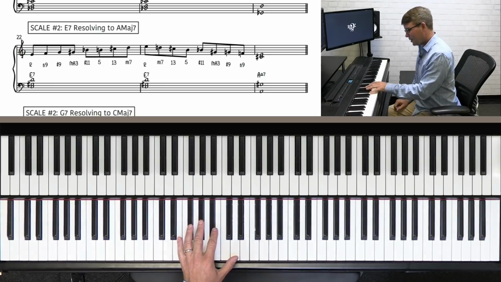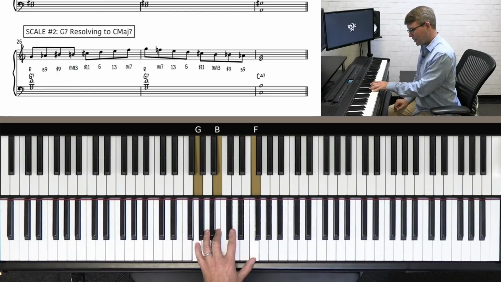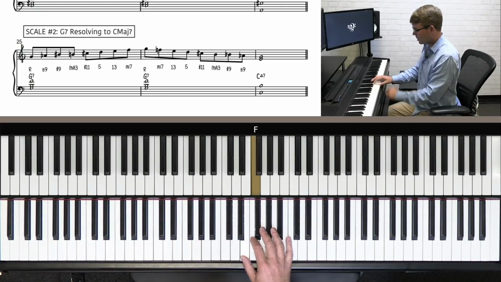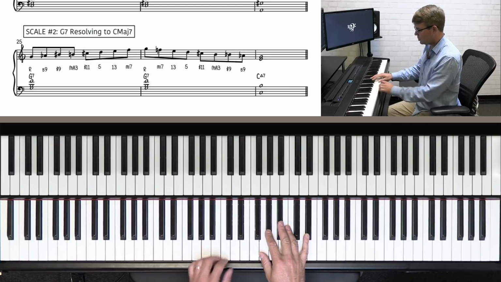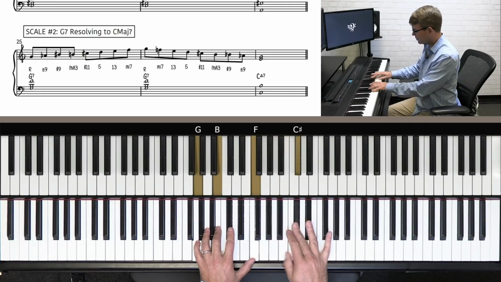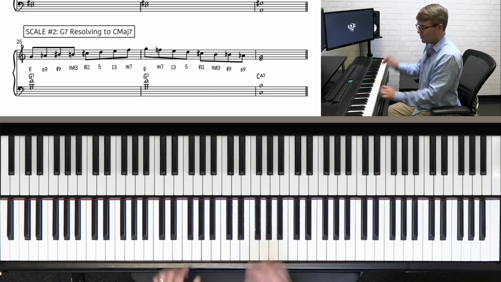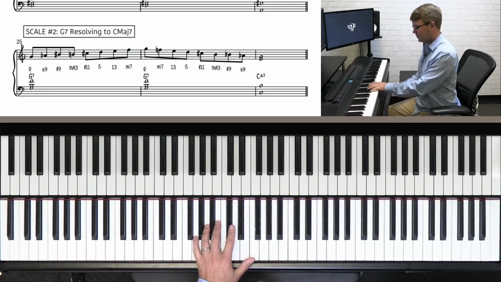Great job. Okay, now we go up from E7, a minor third, to G7. Again, G is 5 in the key of C major 7. So same scale as we used on the E diminished, same as G. So we start on G and we go, and resolve to C major 7. So I'm going to play it the first time through and then you play it the second time. Here we go.